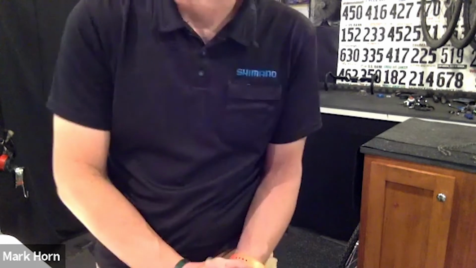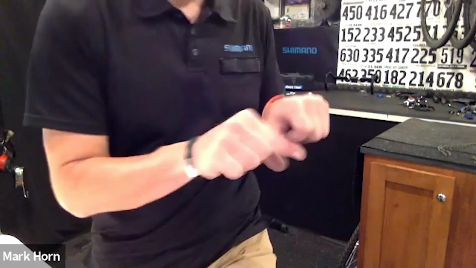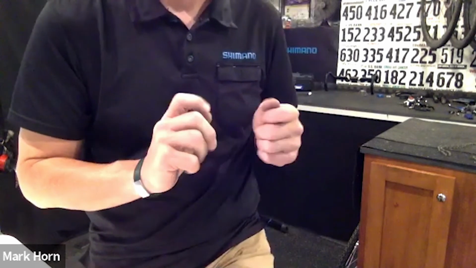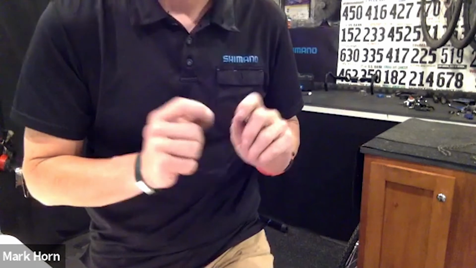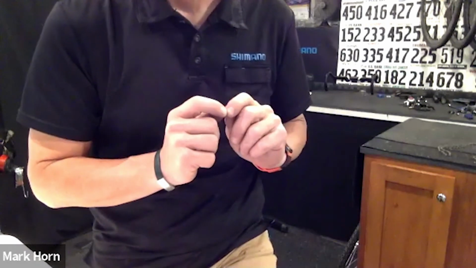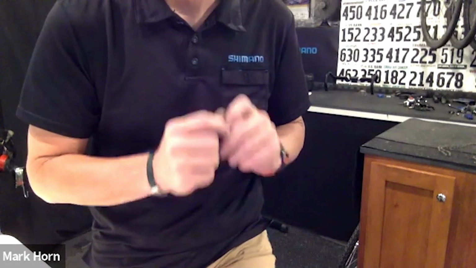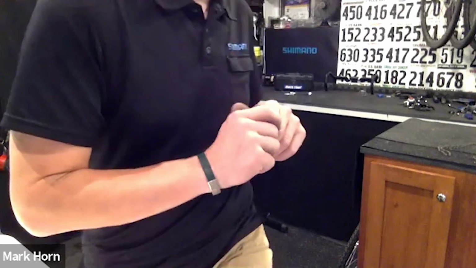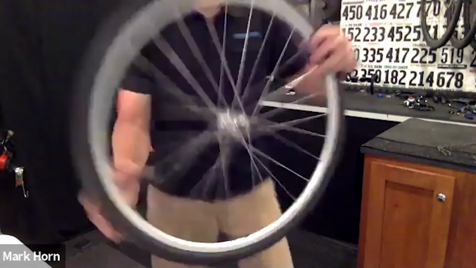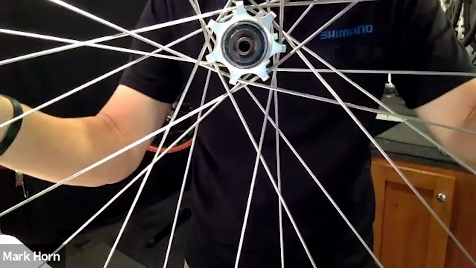So if you have an old locking front wheel that has nuts, a nutted kind of bolt-on front wheel, not all of those will have a hollow axle. You can't run a skewer through it because it's not a hollow axle. Okay. That would be the problem. So this front wheel has a hollow axle, right?